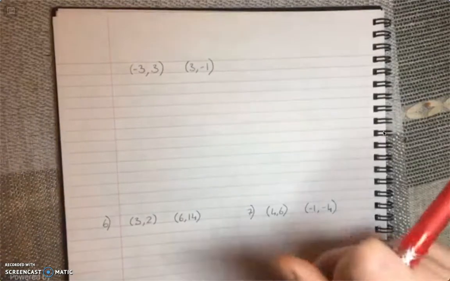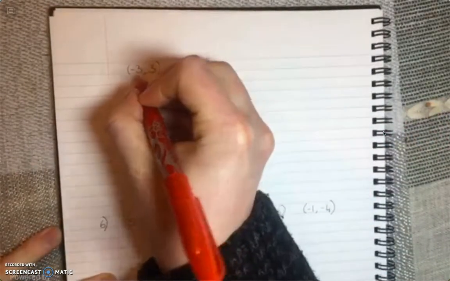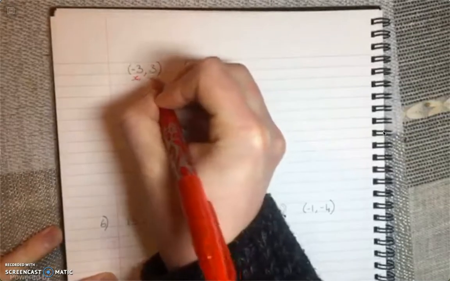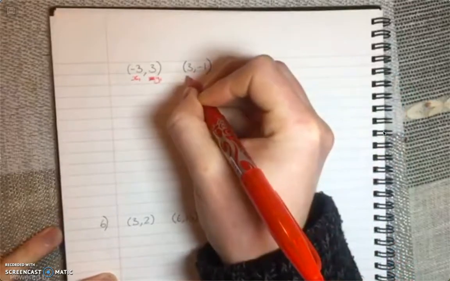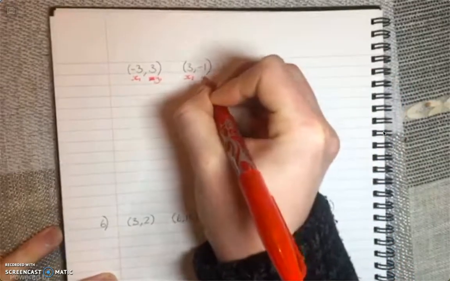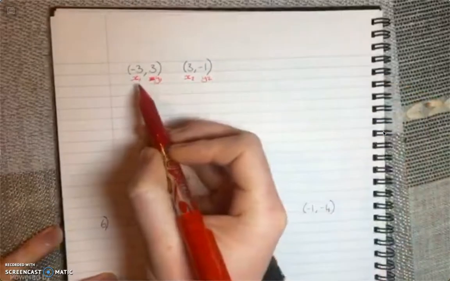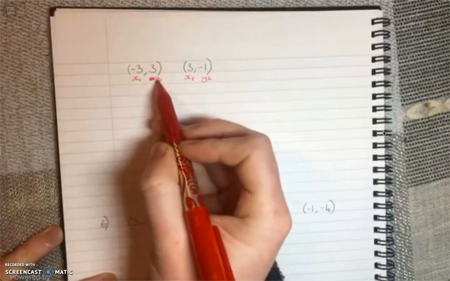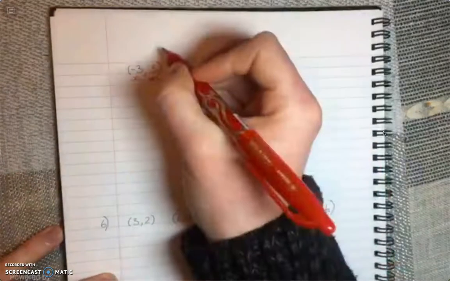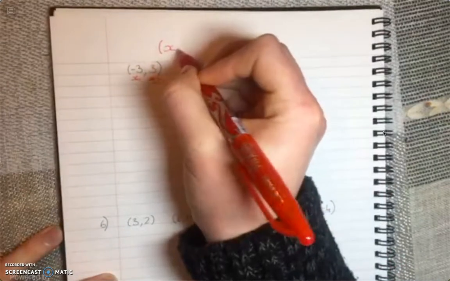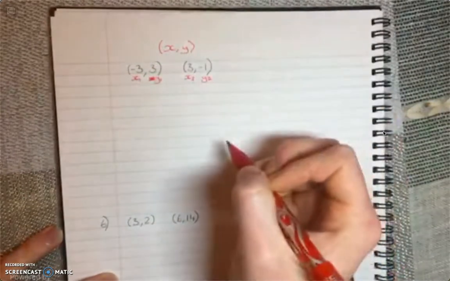So this here is my example. We do exactly what we've been doing before, though I'll slow it down a lot. So the minus 3 is going to be my x1. The 3 is going to be my y1. My 3 over here is going to be my x2. Minus 1 is my y2. This just means my first x. This just means my first y. This means my second x. This means my second y. Why I do this is all because every single point is labeled as an xy point.